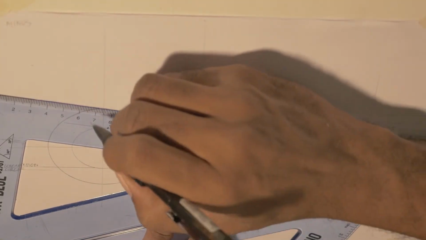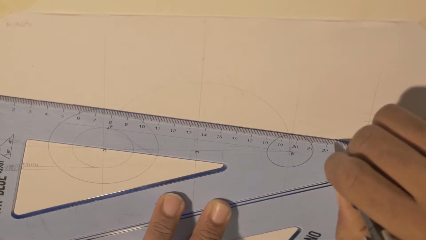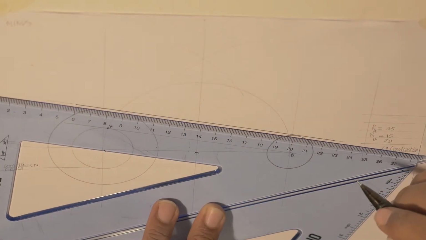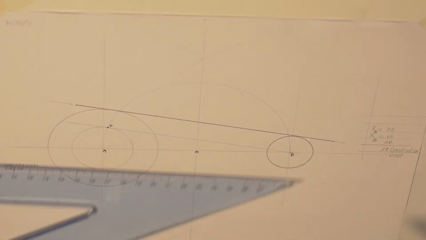And I'm going to draw it heavy so that we can see it at home. And that there is my external tangent.